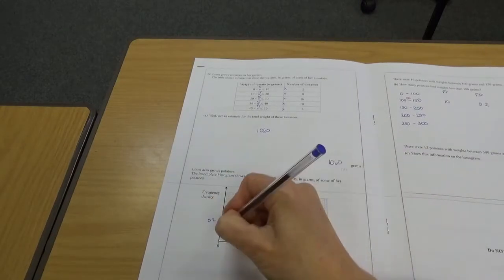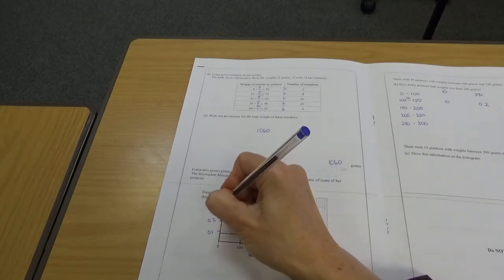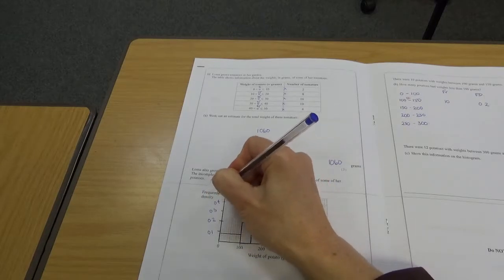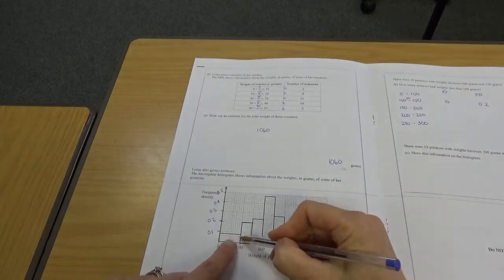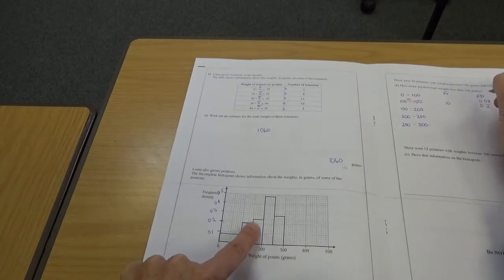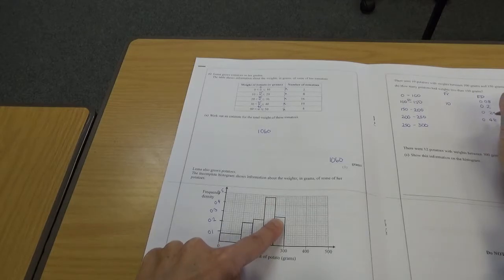So that's 0.1, 0.3, 0.4, 0.5. So I can work out all the others. So the first one is 0.08. Then I've got 0.24, 0.48 and 0.28.